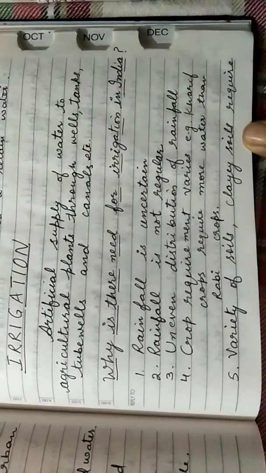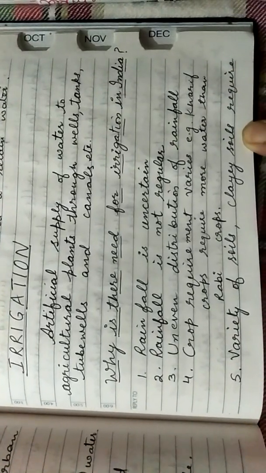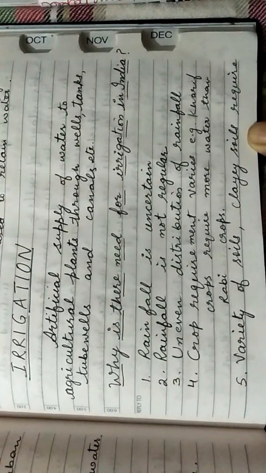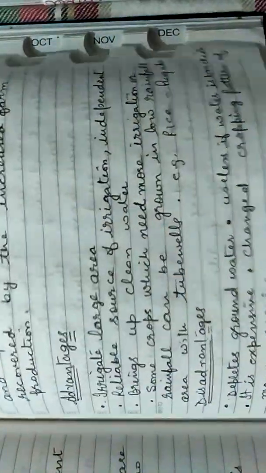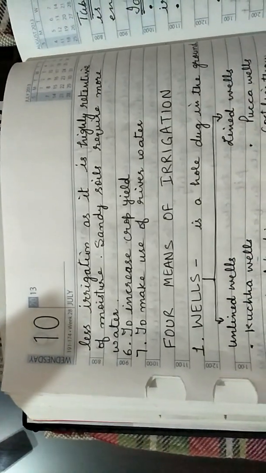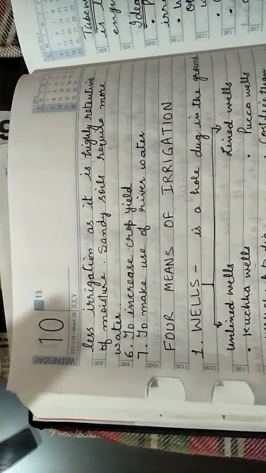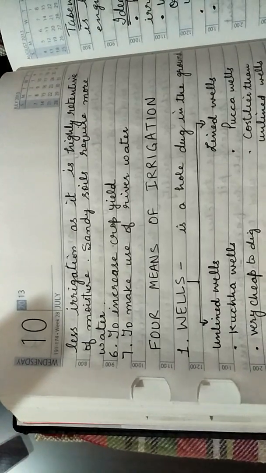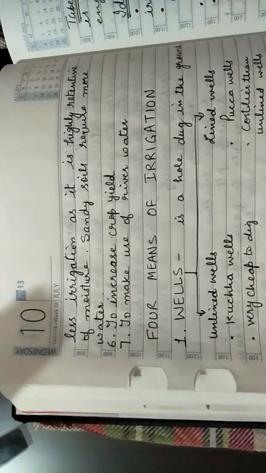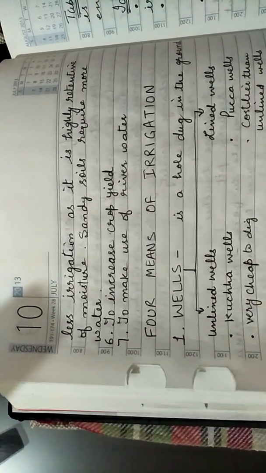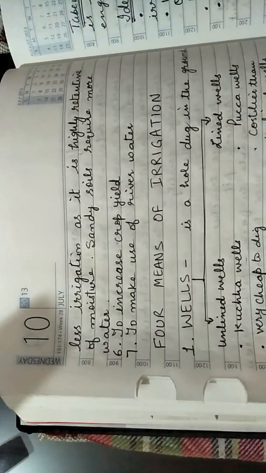It also depends upon the nature of soil. There are a variety of soils in India. Clay soils require less irrigation as it is highly retentive of moisture. Sandy soils require more water. Irrigation is also required to increase the production of the crop and to make use of river water. Otherwise, river water will finally meet the ocean. It will reach the ocean without making any use.